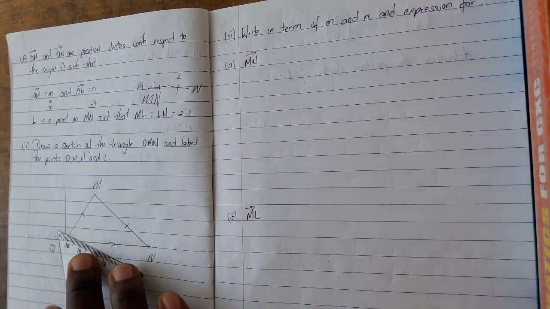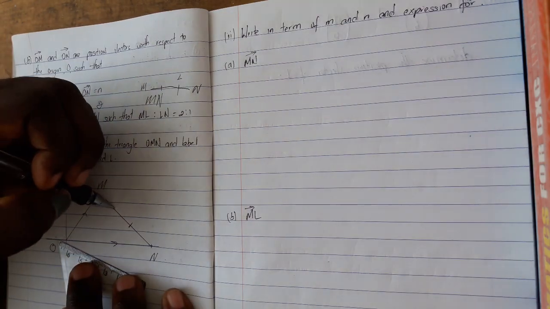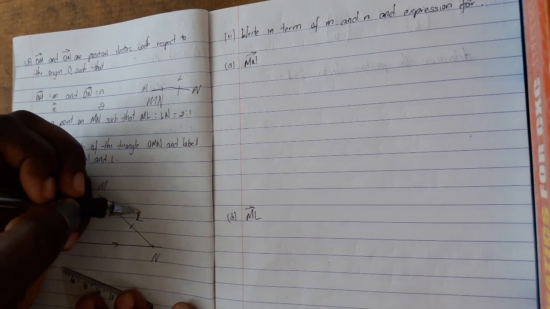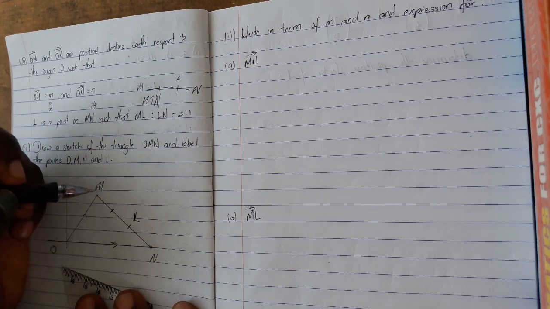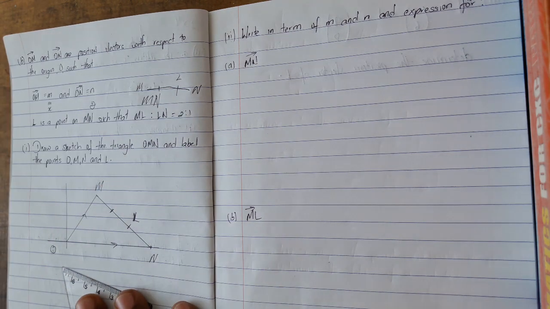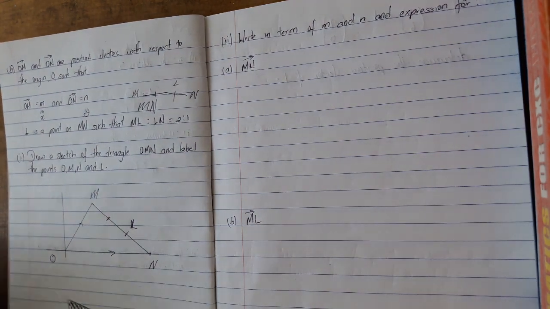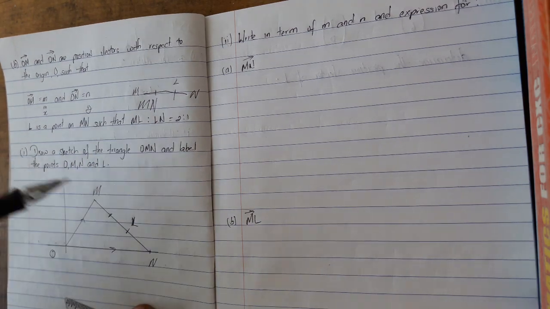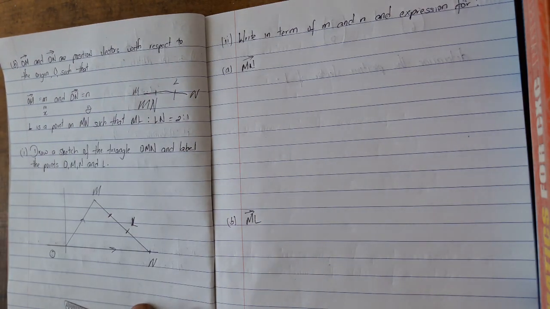Let's say that's the part there. So we make it into 3 equal parts, and this is where L will be. L has to be here because from M to L is 2 and from L to N is 1 according to the ratio. So this is the sketch, and this is all the things they wanted in the sketch.